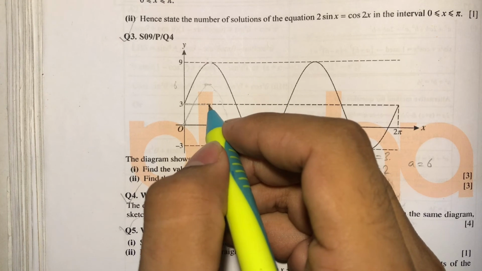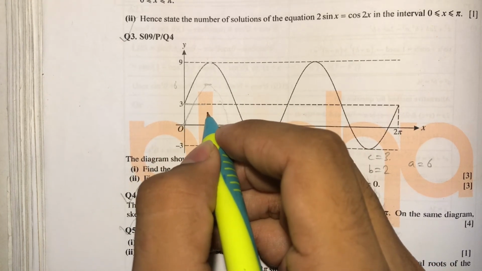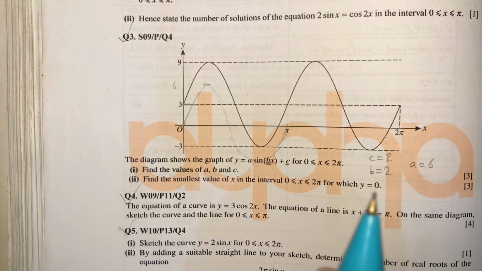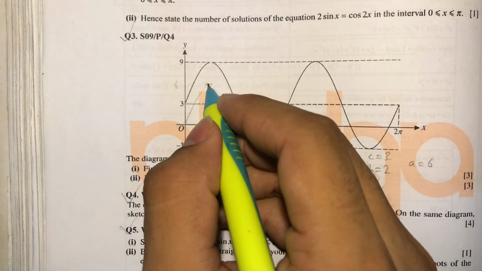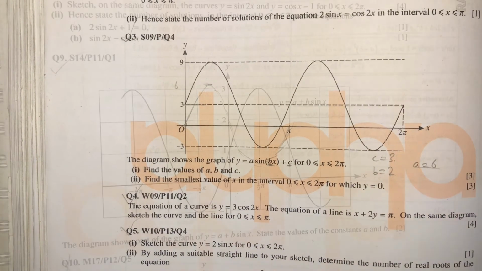So here you can easily see that normally the graph of sine is maximum at 1. Now because of a stretch factor 6, it reached the point 6. Then it was translated upwards. So that's why a will be 6.